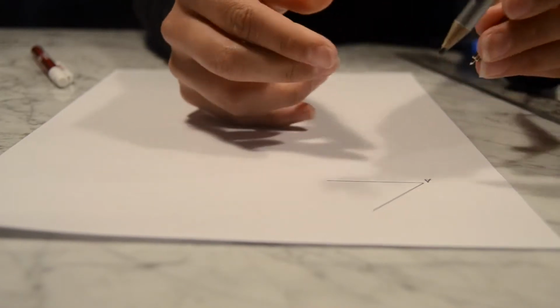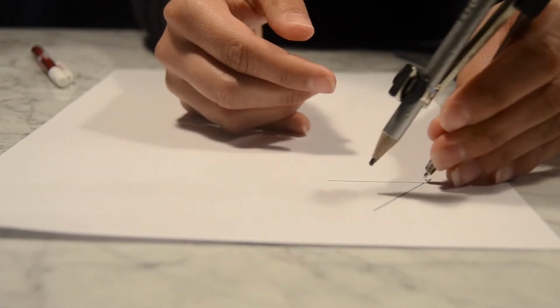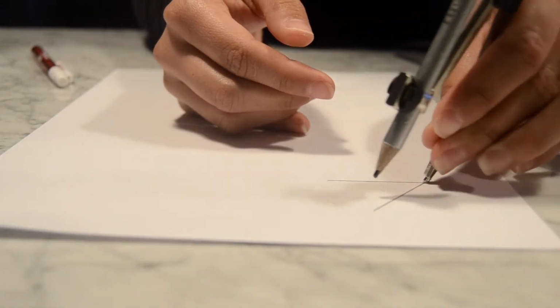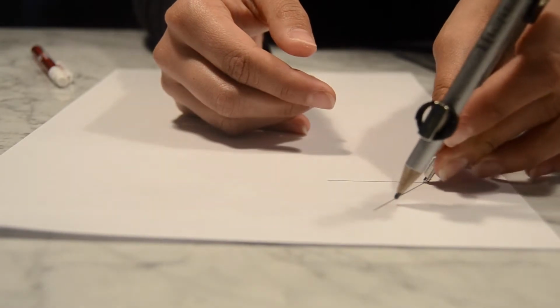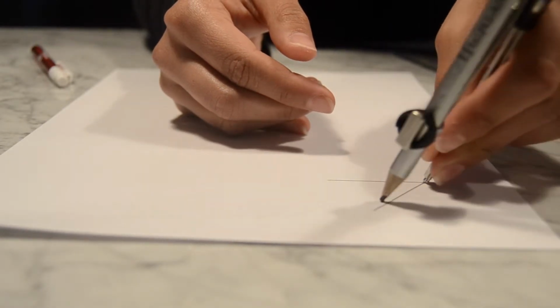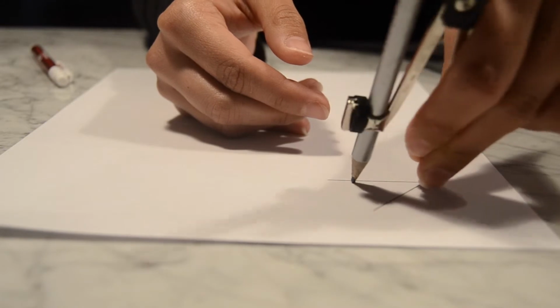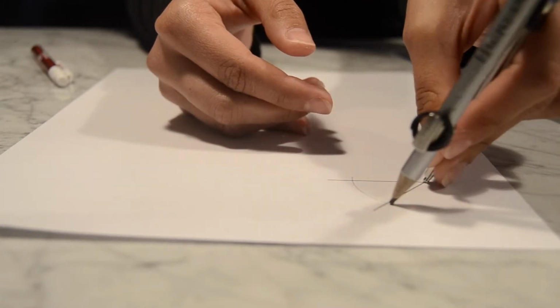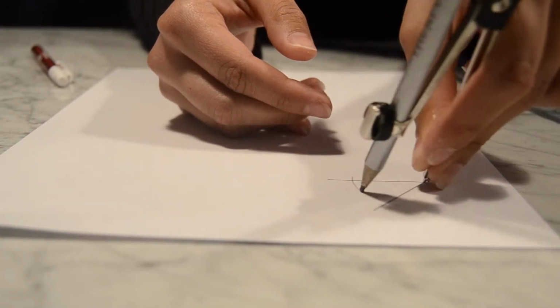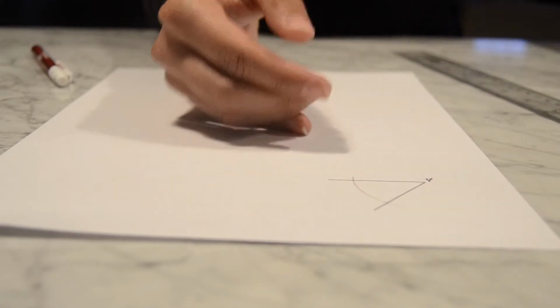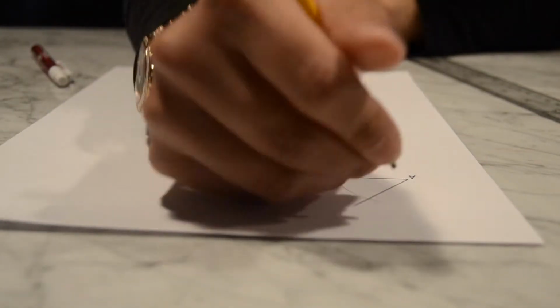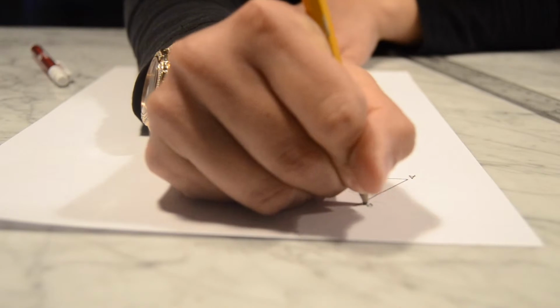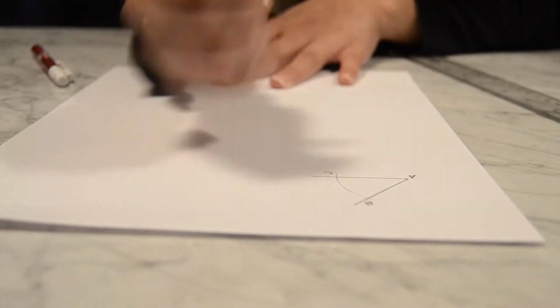So I'm going to take my compass and place it on the vertex A of my angle. And I'm going to draw an arc that goes through both the top and bottom segment. Obviously, like before, we're not going to try and make it too big so that it goes outside of the angle segments. There you go. Always name the intersection points, so I'm naming the top one B, bottom one C.